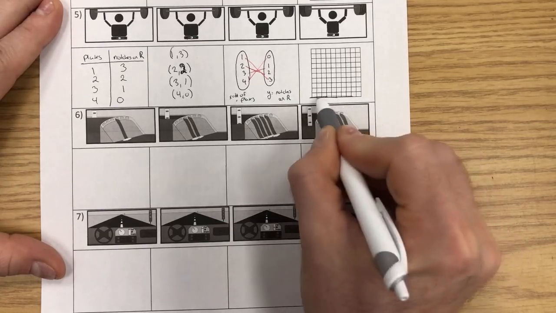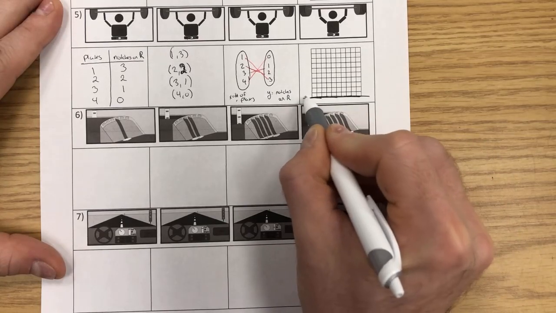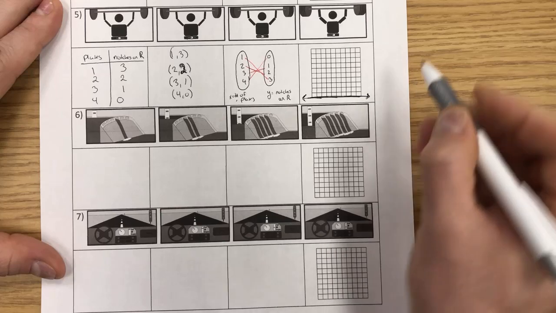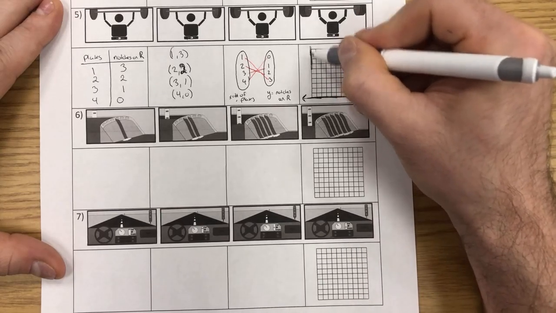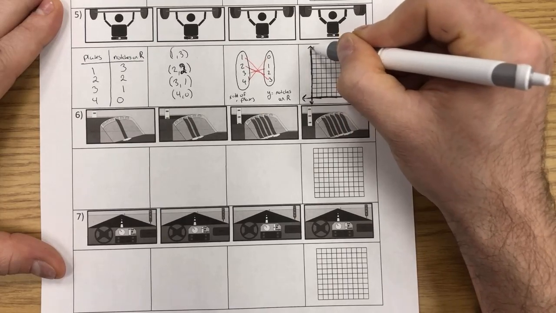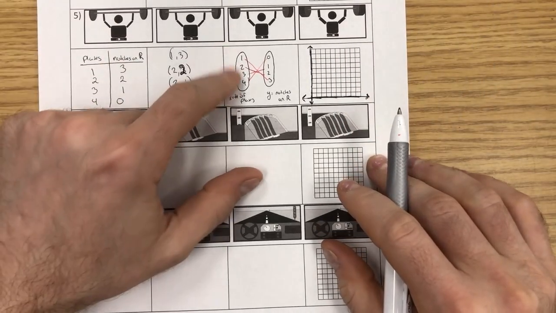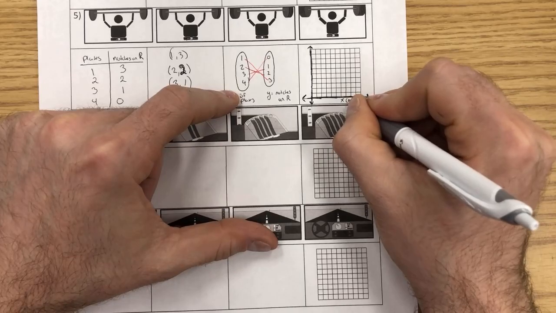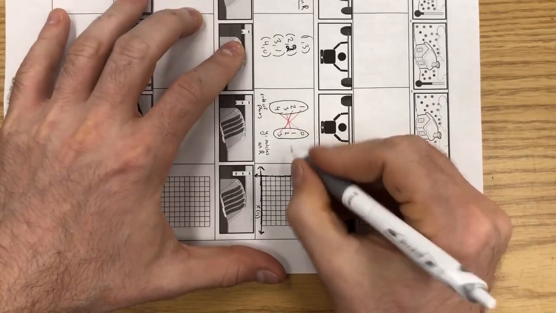So we're going to graph our value right here and right here because we're dealing with positive numbers. Looks like both of these can be done by 1s because we're dealing with relatively small numbers here.